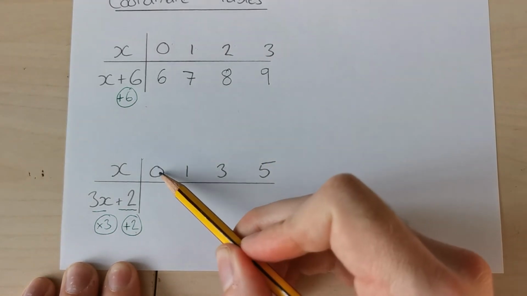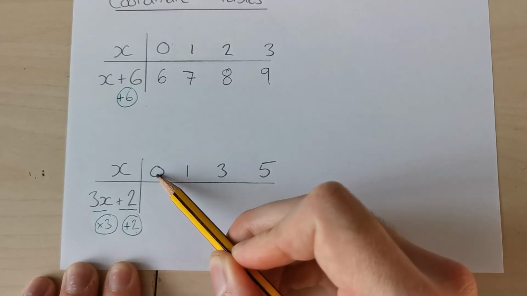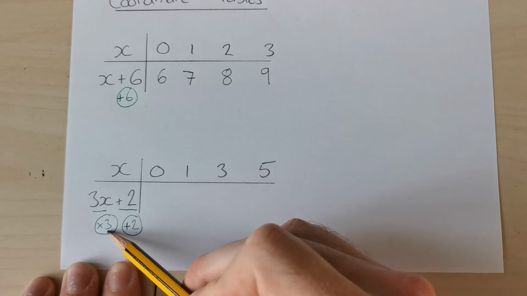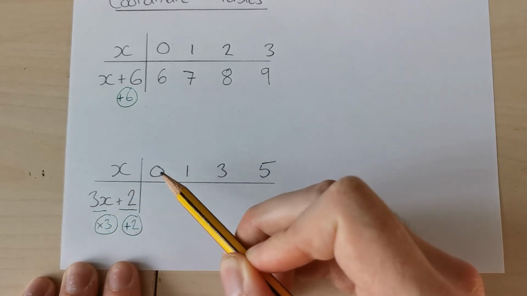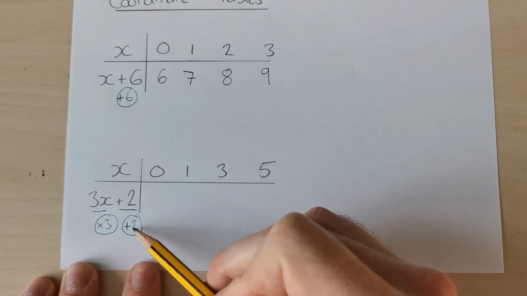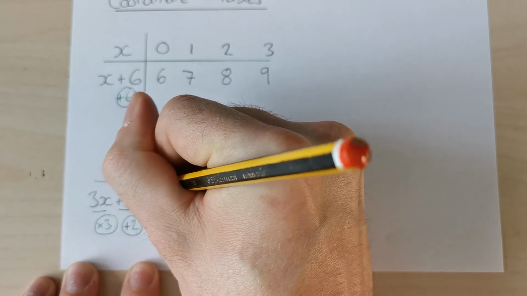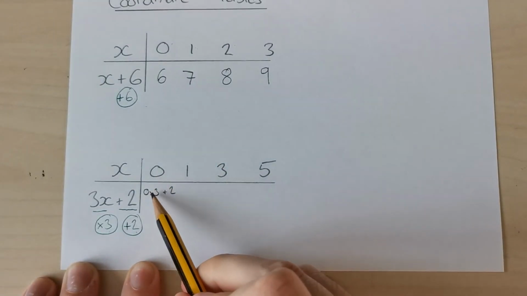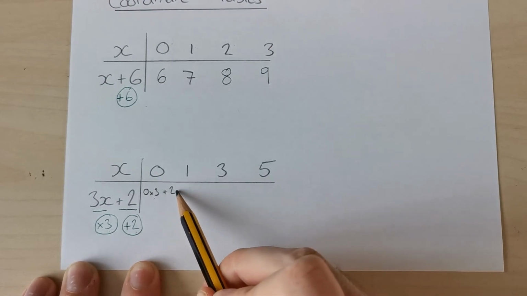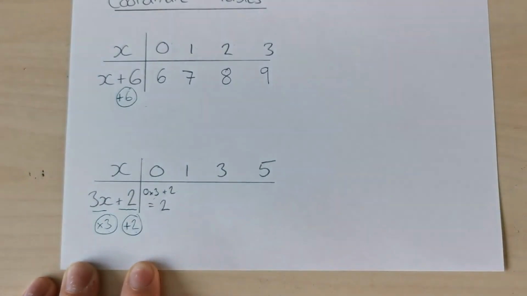So starting with our first value of x, which is 0, we're going to take 0 times by 3. 0 times 3 is still equal to 0. Then add 2, and that will give us an answer of 2. So now in this case, I'm actually just going to write down what we're doing. So we're going to take 0, times it by 3, and then add 2, working it all out. That's going to give us a final answer of 2.